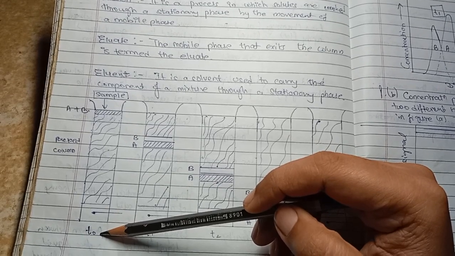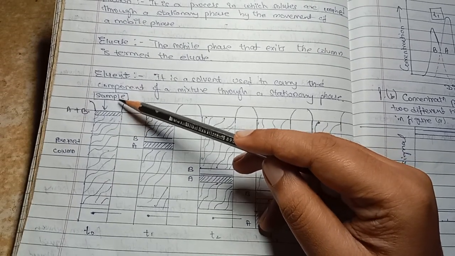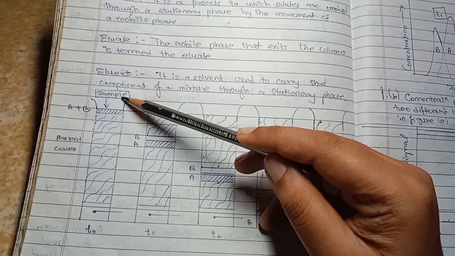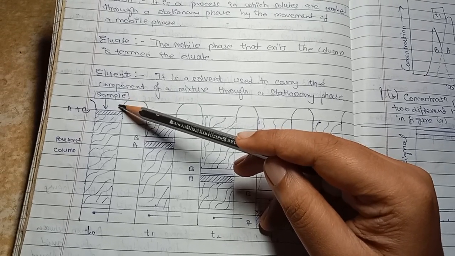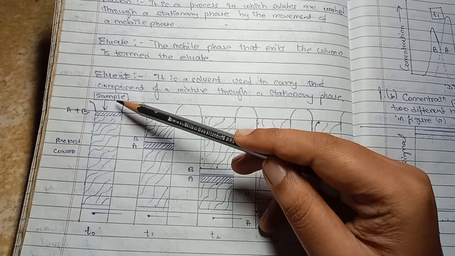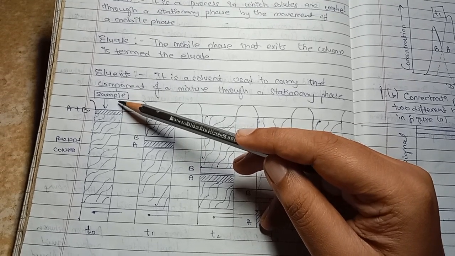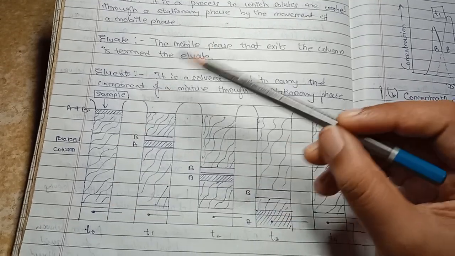Now this is t0. That means we are going to put this mixture of components as a sample so it gets separated. So here we pour this sample, the mixture of components, into the packed column.